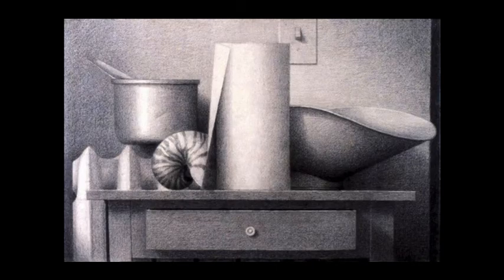Value in this drawing is created really by this interlocking series of values of an enormous range of grays to blacks to whites. You can see this is also a drawing where the artist set up a still life dominated more or less by a single light source, and you can follow it very easily through the drawing.